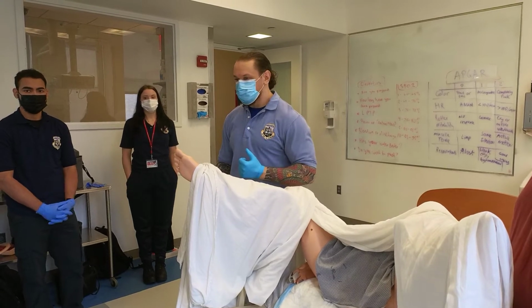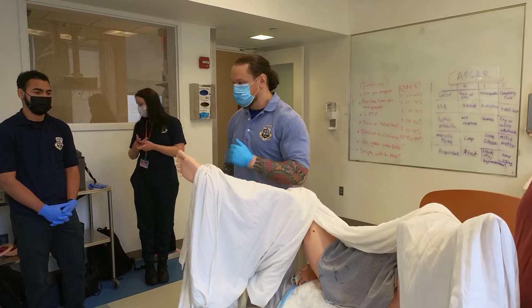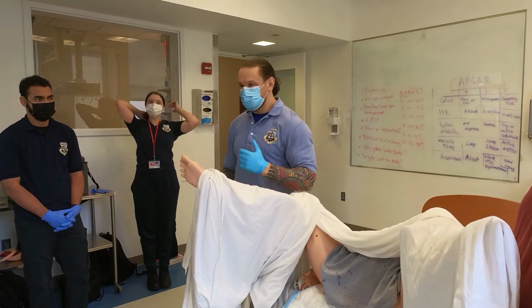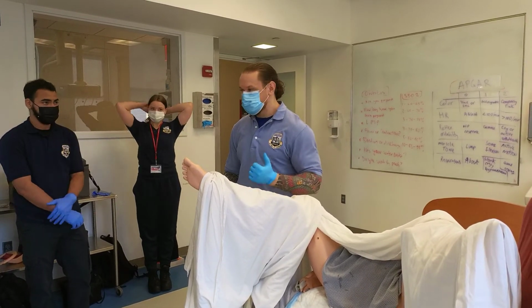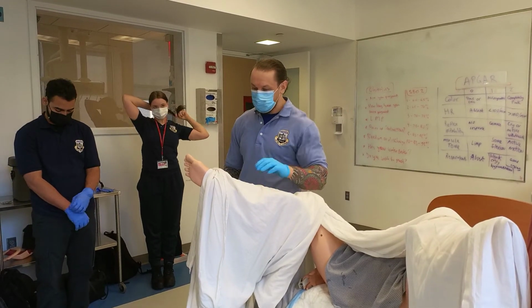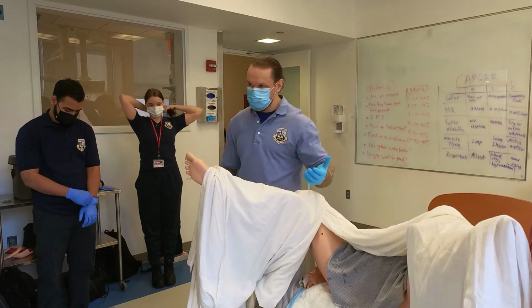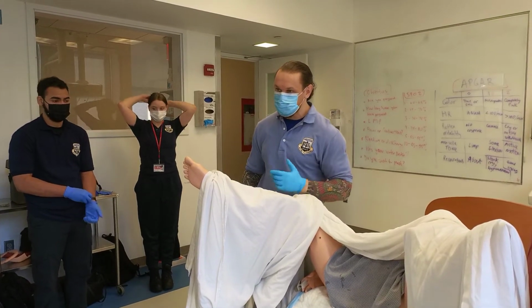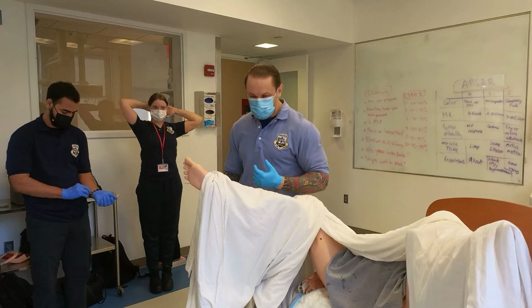All right. What else in scene size up? What else were you considering? C-spine, possible trauma. We're going to say there's no trauma. There's also the number of patients, so we have one patient here, and the nature of illness. We're going to say it's obstetrical complications, or maybe not complications, no, normal delivery. So that's our scene size up.